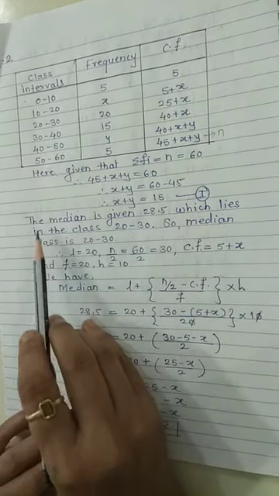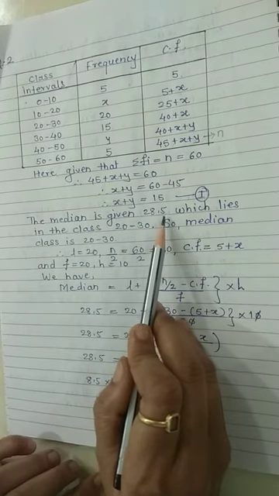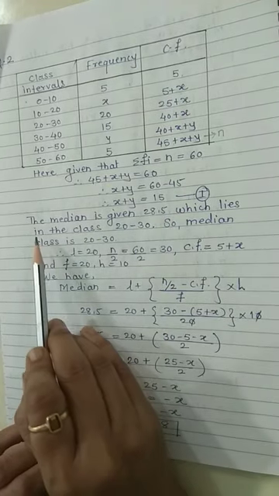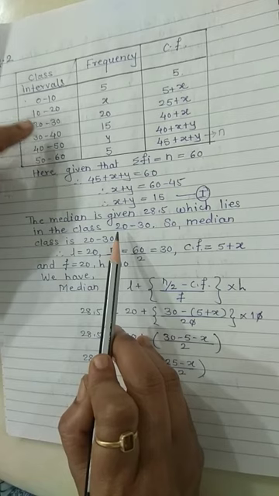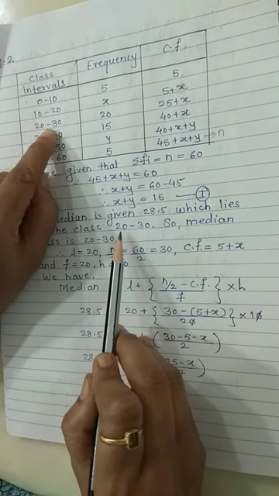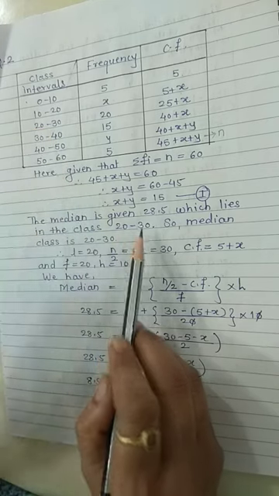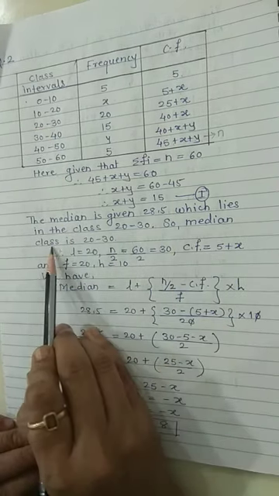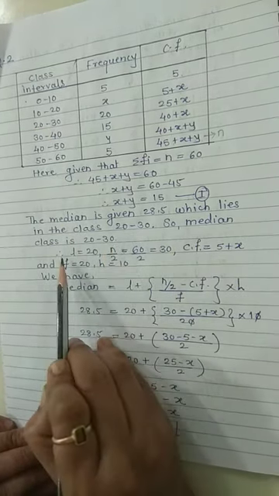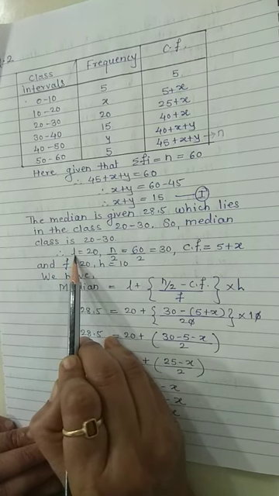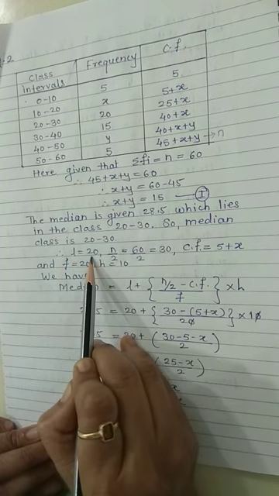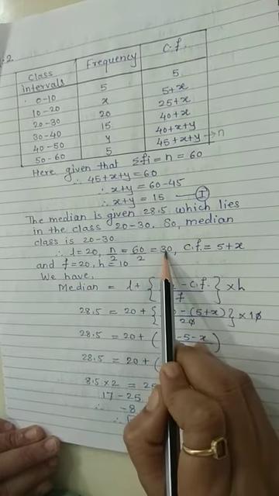The median is given as 28.5, which lies in the class 20 to 30, because 28.5 lies between these two numbers. So the median class is 20 to 30. Therefore L, the lower limit of the median class, is 20 here. Now n by 2 is equal to 30.